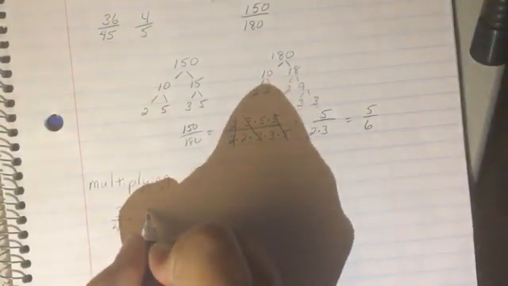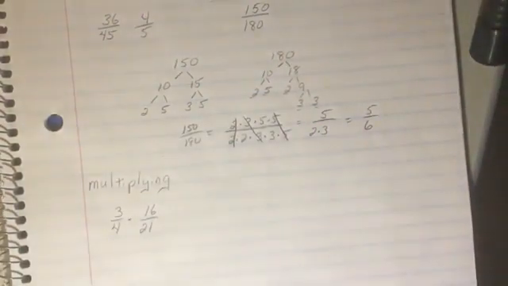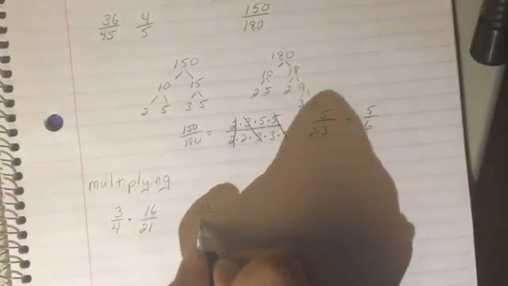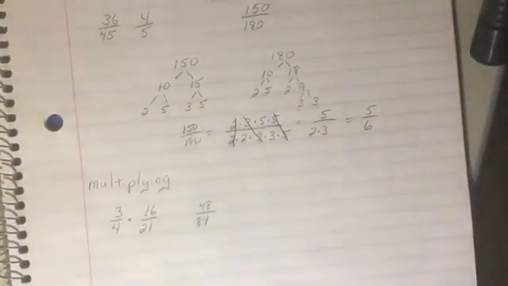When we multiply fractions, top times top, bottom times bottom. However, I describe this like having unruly kids. You don't want the numbers to get really big, because if I go top times top, bottom times bottom, that's what I get.